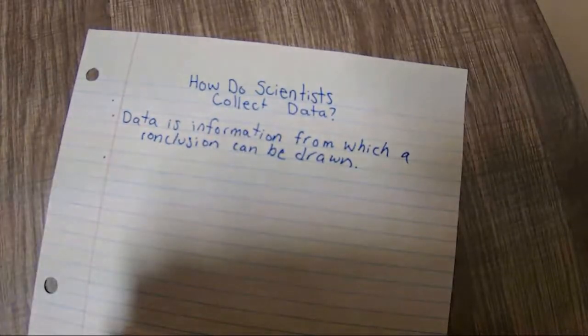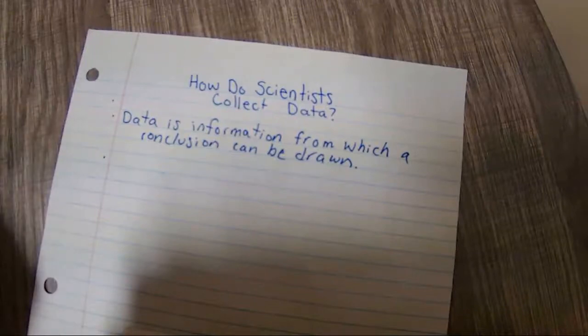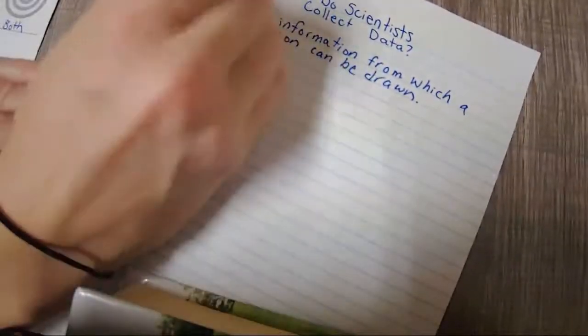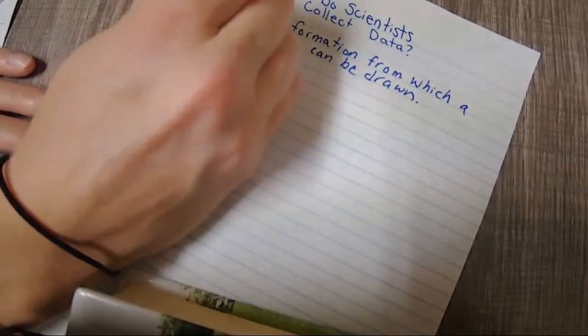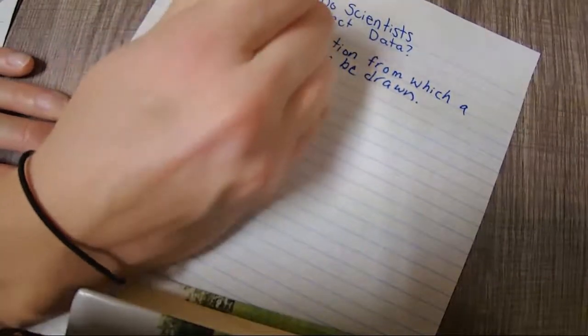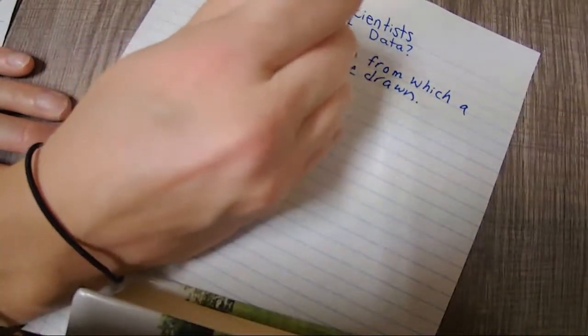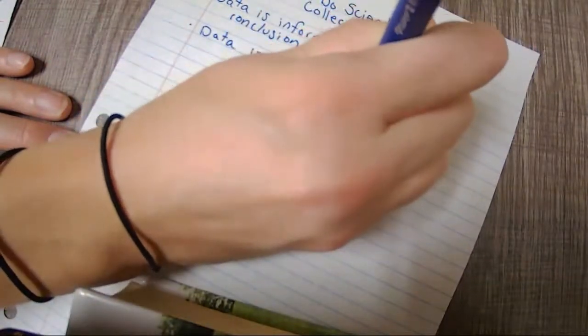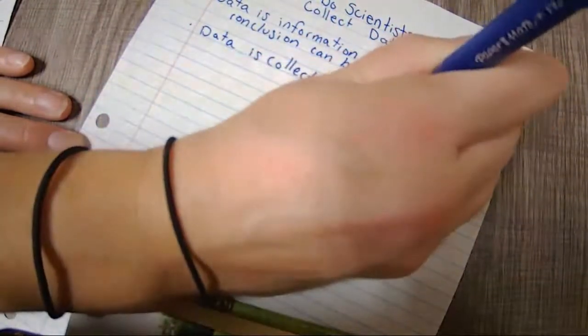Now, we want to make sure that data is recorded consistently, or the same way every single time. So we want to make sure data is collected the same way each time.